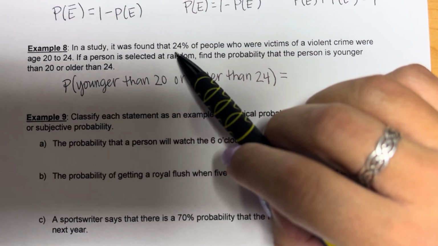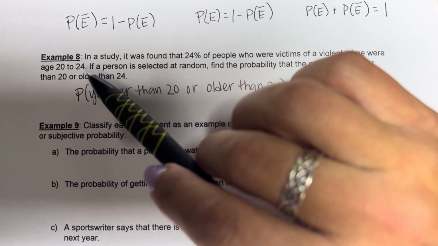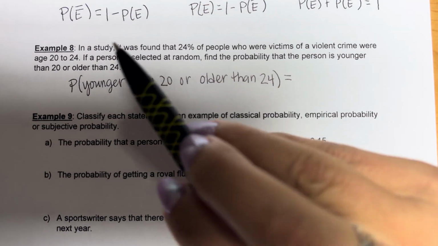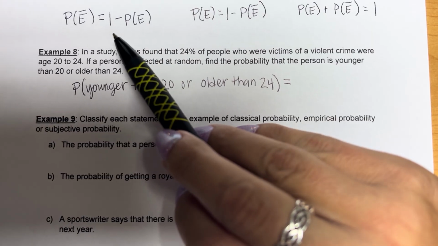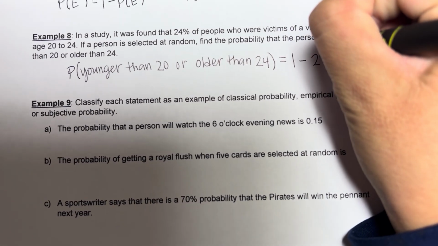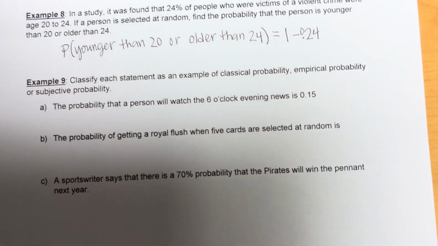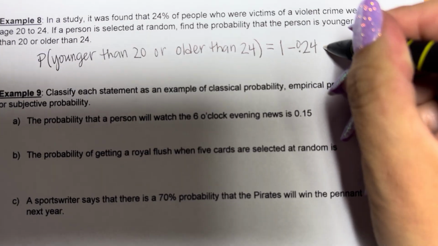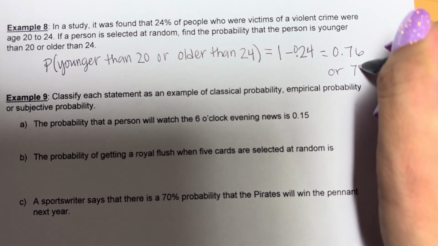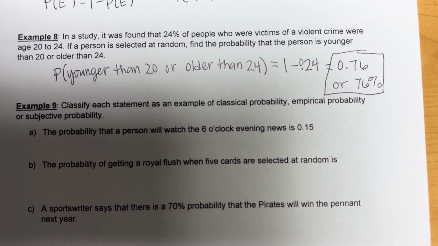Okay, so we were given that 24% were between 20 and 24. So the complement would be everything outside of that, which is what we're looking for. So we're going to use this one here, 1 minus the event. 1 minus 24%, or we're going to change this to 0.24. Okay, and that's going to equal 0.76 or 76%.